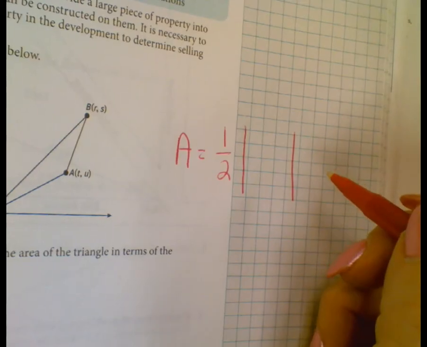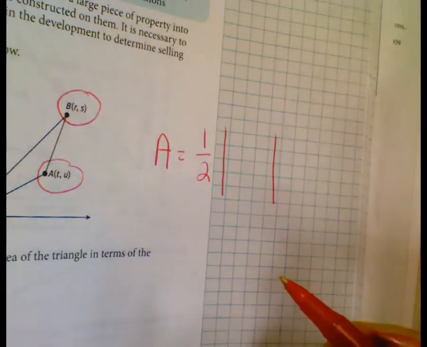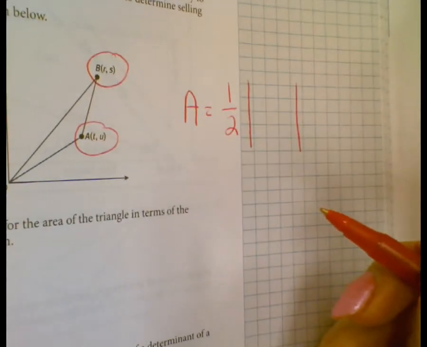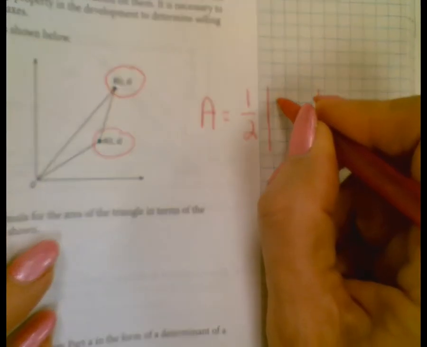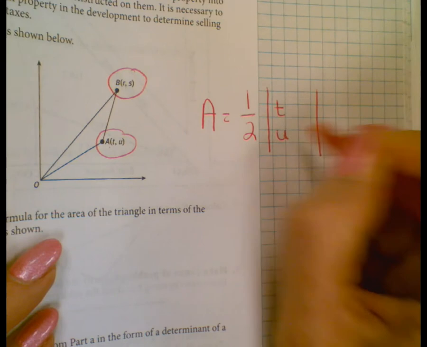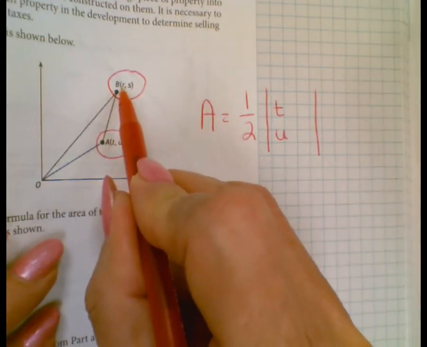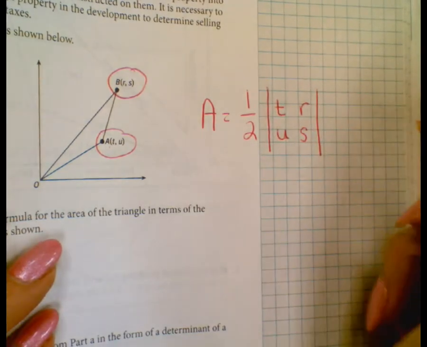Now this 2x2 matrix is going to be with the 2 ordered pairs that are in there other than the 0, 0. So you don't count the 0, 0, you count the other 2. So you do the first one, which is point A, as T, U, and you write this as a column. So that's column 1. Now the second ordered pair, which is ordered pair B, is R, S, and you write that as column 2.